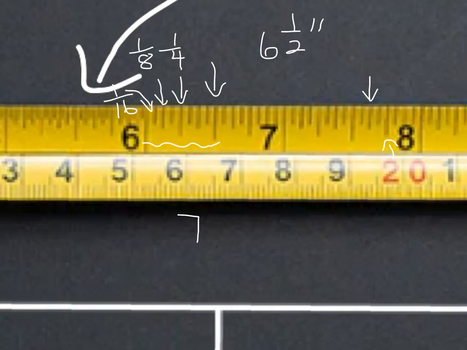So if we look at this and we measure it in terms of eighths, we have 1/8, 2/8, 3/8, 4/8, and remember 4/8 is really the same as 1/2, so that's why we're at half of an inch, and then 5/8. And so that measurement would be 7 and 5/8 of an inch. And that's how we read those ticks on the tape measure.